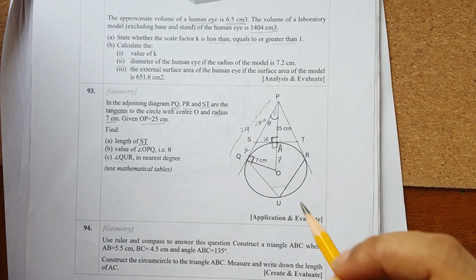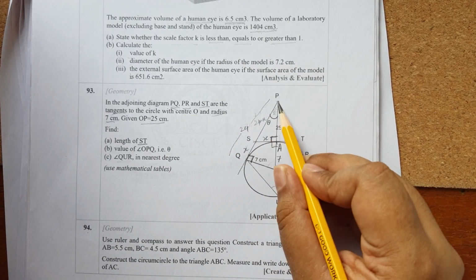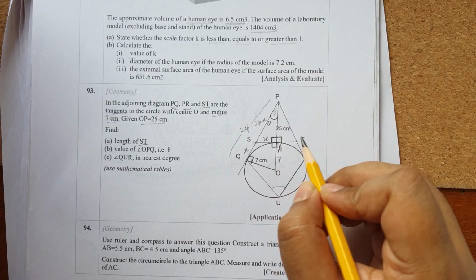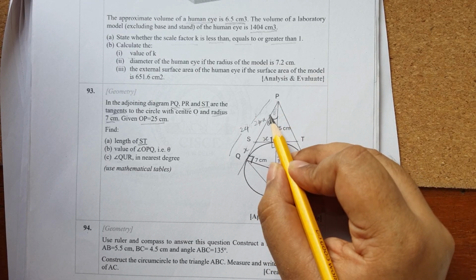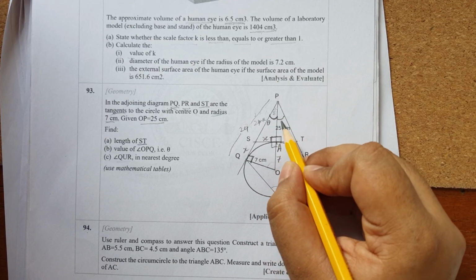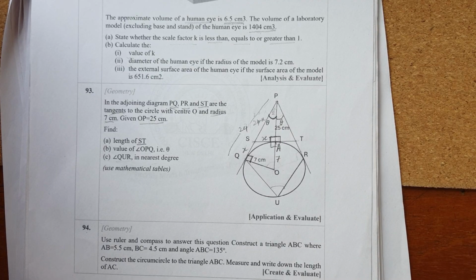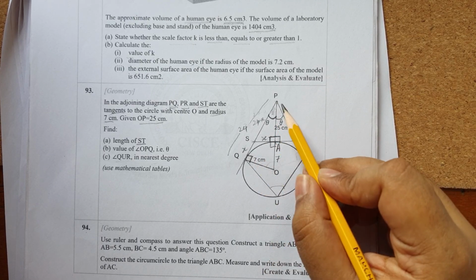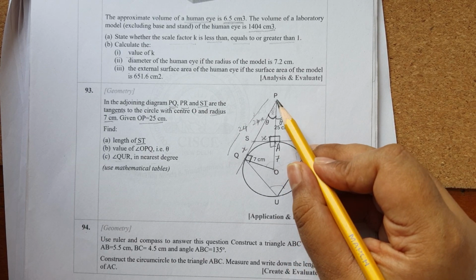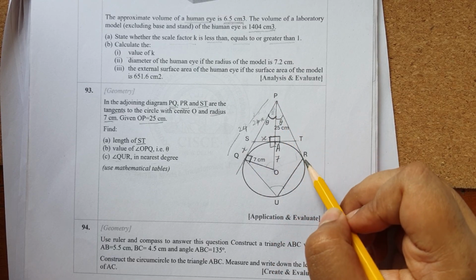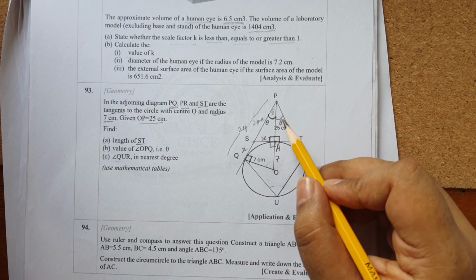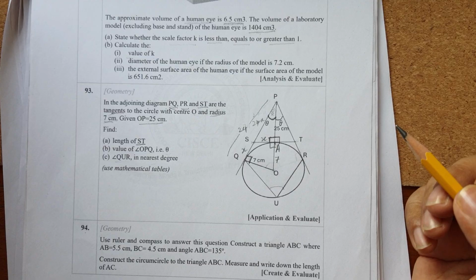Then if I look at triangle PAS and PAT, I have this also 90 degree. PA is a common side, and if this is theta angle SPA, then TPA is also supposed to be theta degree. The reason is that I have tangents PQ and PR, and OP is the line joining the center of the circle and the exterior point. So these tangents PQ and PR are equally inclined to the line joining the center and the exterior point. That is also a tangent theorem.